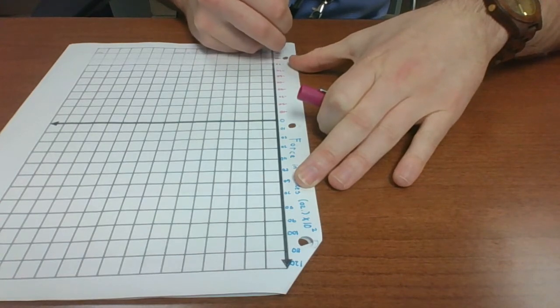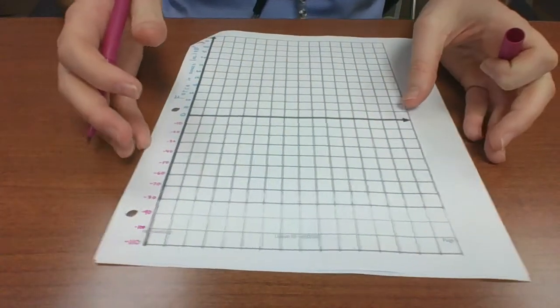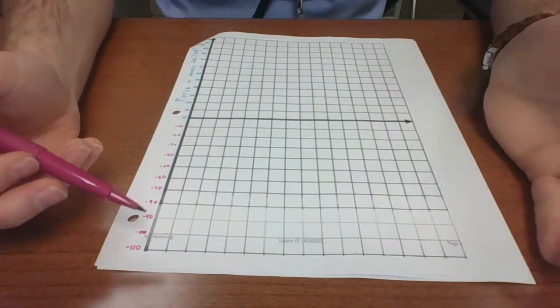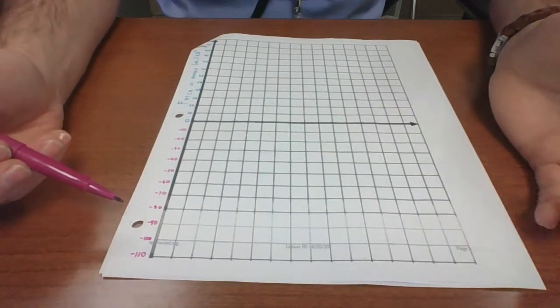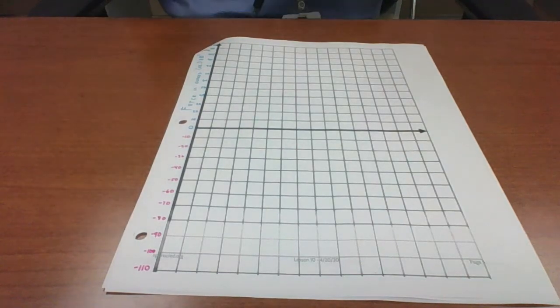Our scale down here stops at negative 110. You'll notice that our data doesn't fit that number, but we don't have any more graph paper, and I'd rather not change our scale. So when we get to our lowest number, we'll just put it at the very bottom of our scale. But we'll get there when we can.